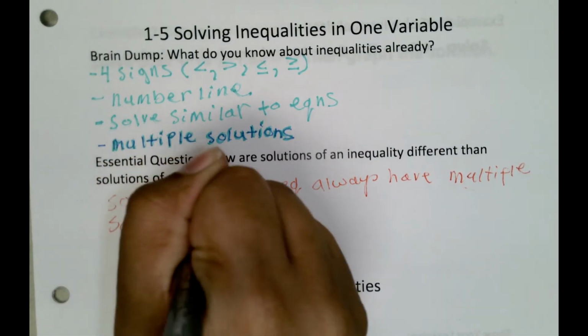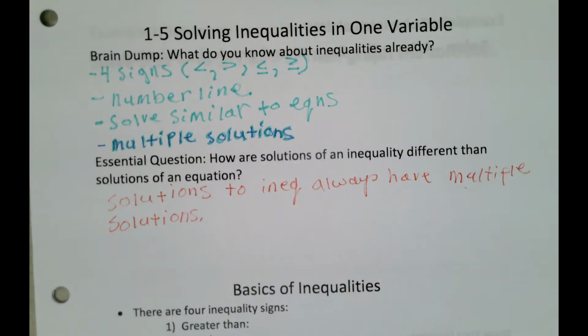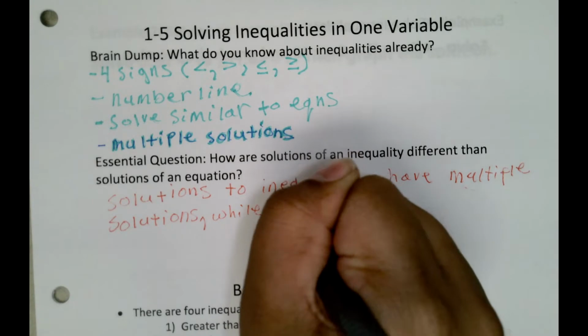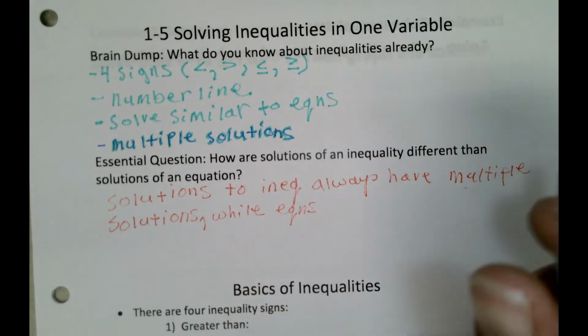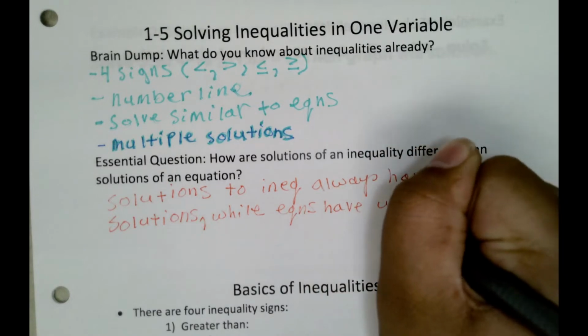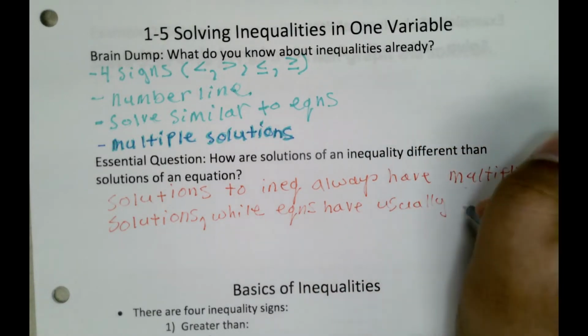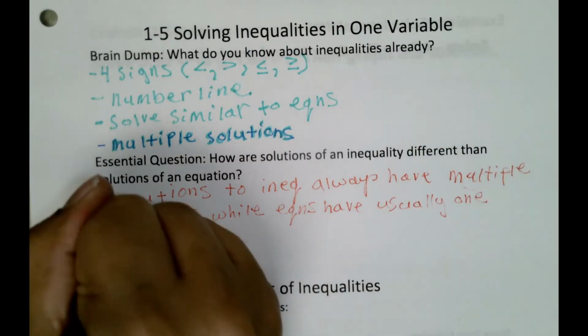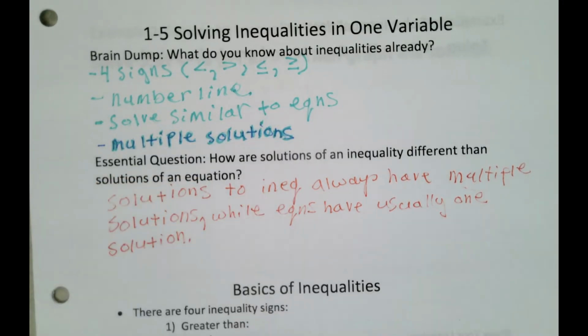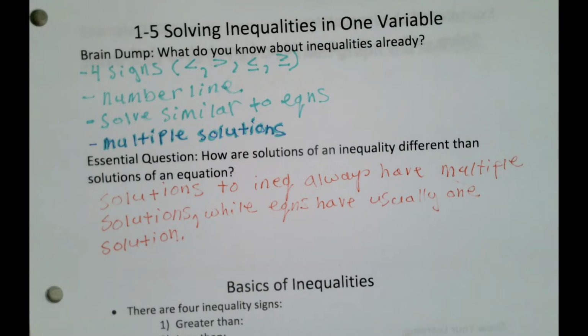So your basics of inequalities are what you need to know in order to solve inequalities. There are four signs. You have greater than, less than, and you have less than or equal to. Those are going to be your open dot solution. Your closed dot is the number and everything less than it. Okay?